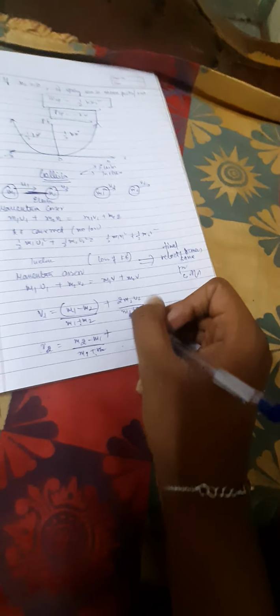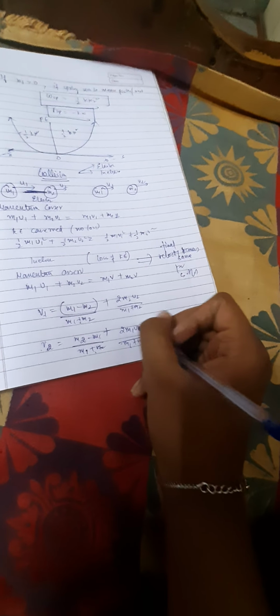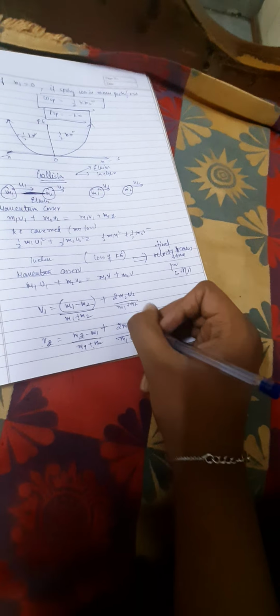m1 plus m2 will remain the same for all. And here, 2 m1 u1, sorry, u is here, so you will write u. So for v1 it is m2 u2, for v2 it is m1 u1. I hope the thing is clear.